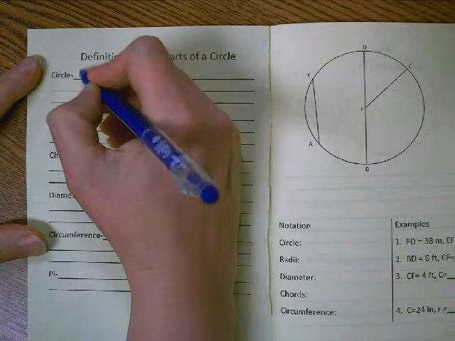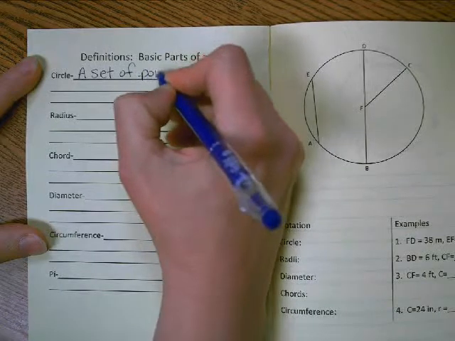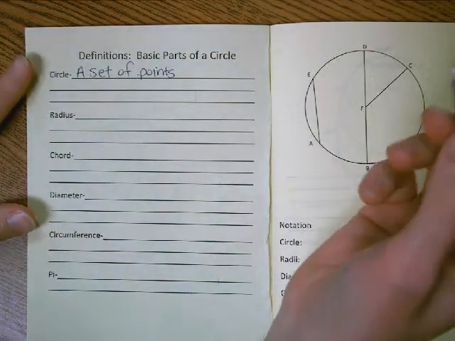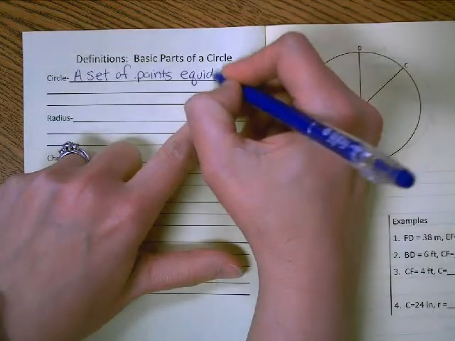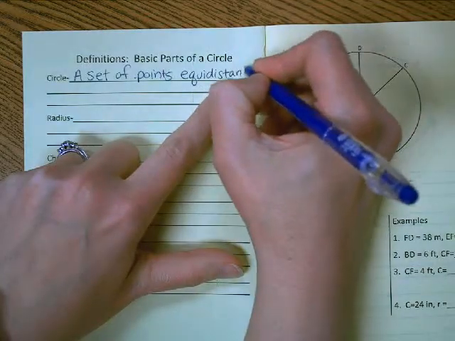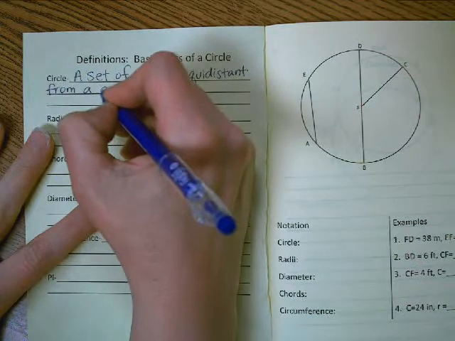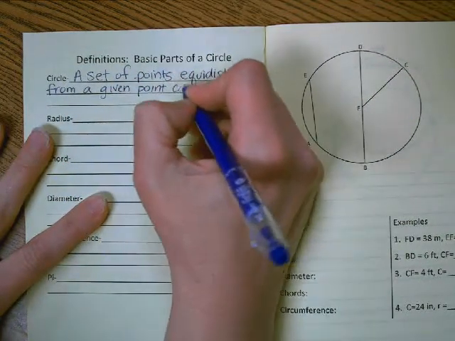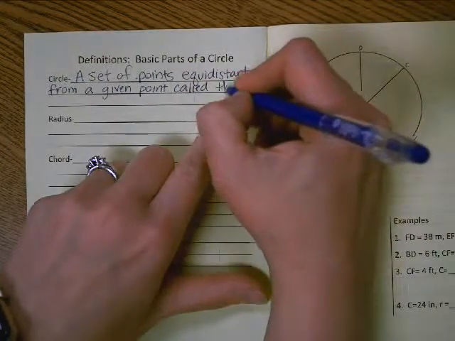A circle is a set of points equidistant from a given point called the center.